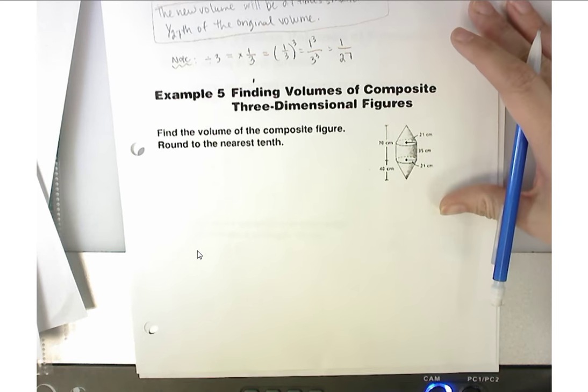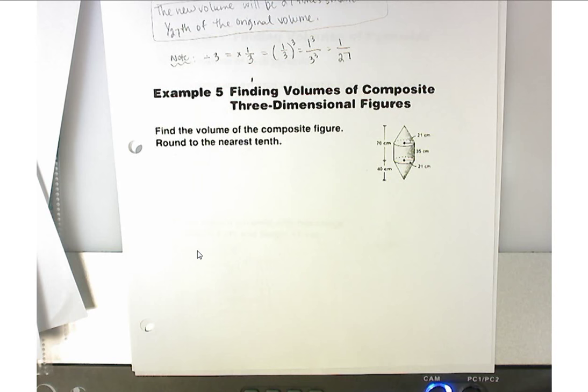All right, now for example 5, we're going to find volumes of composite 3-dimensional figures. So find the volume of the composite figure, and then we're going to round to the nearest tenth. Okay, so we're doing the volume, not the surface area.